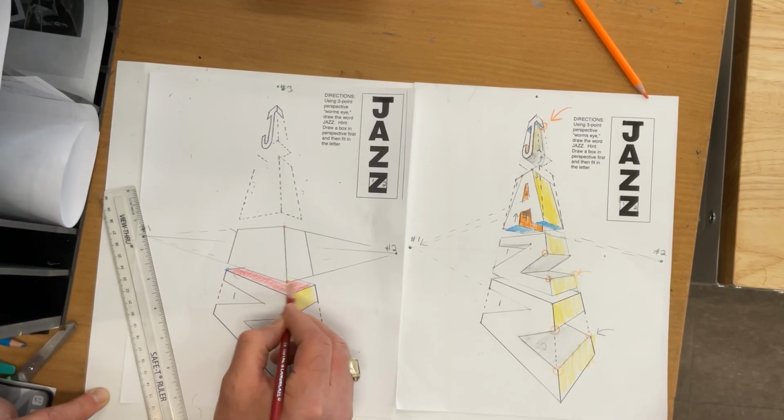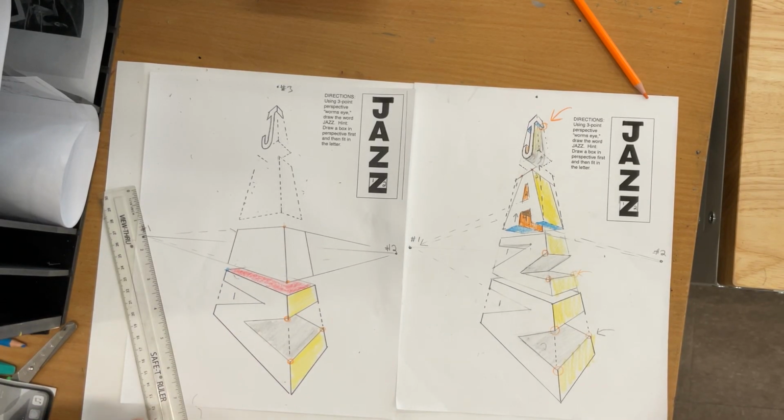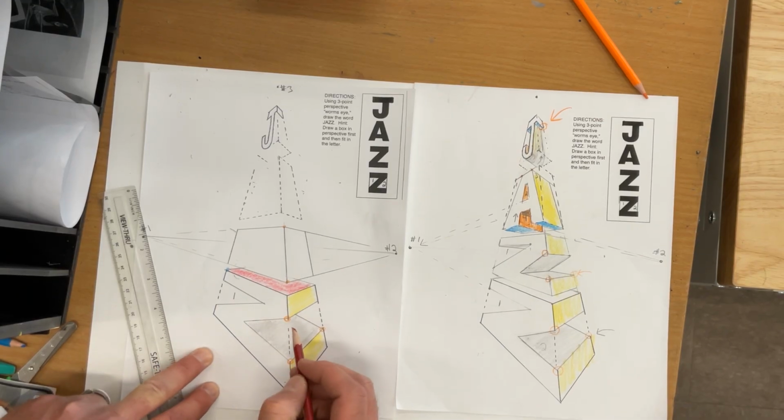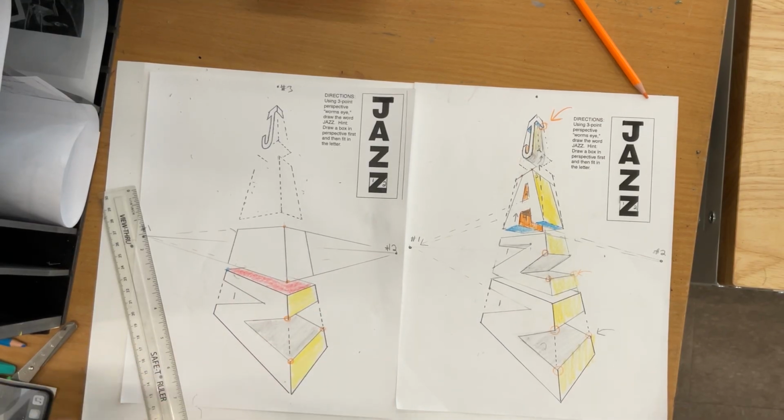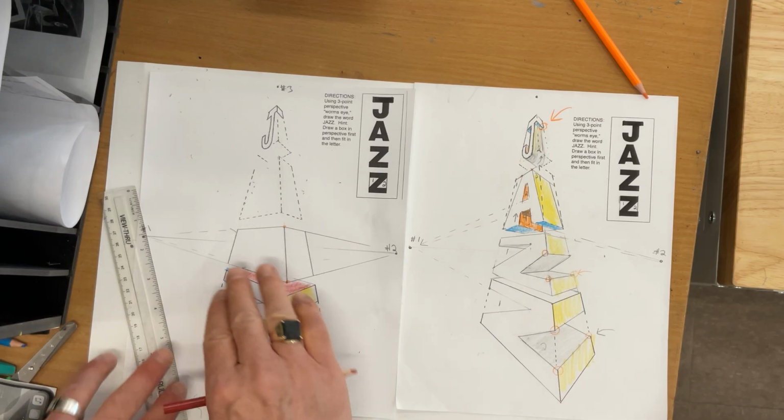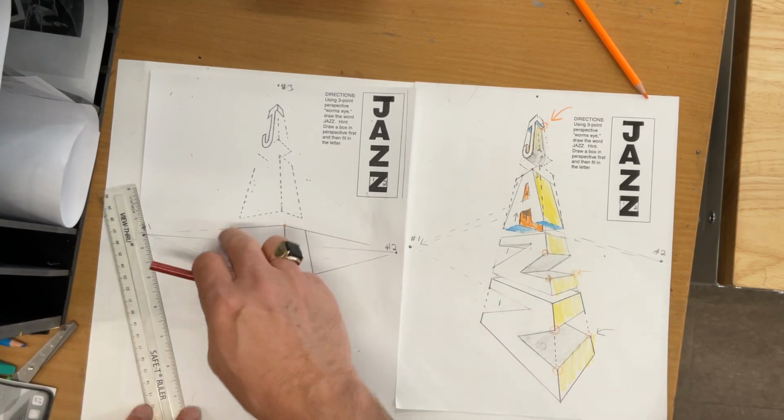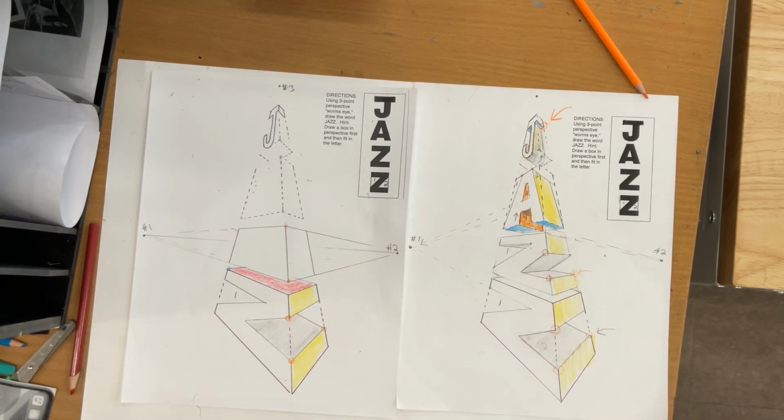I think the colored pencils stand out just a little bit more, all right? Maybe I'll just keep it like that, okay? So now what we have to do is fit another Z inside of this box here. Now, how did we do it before?